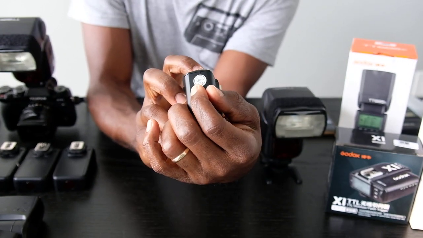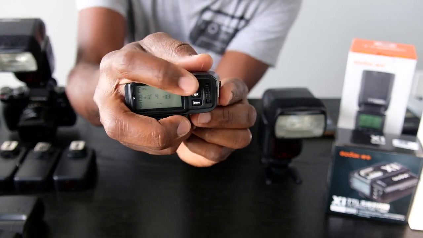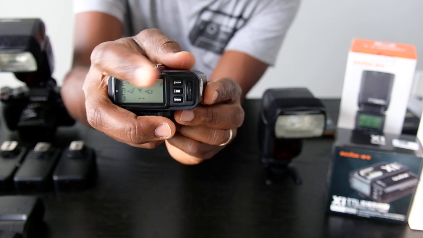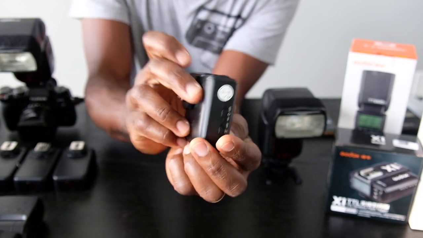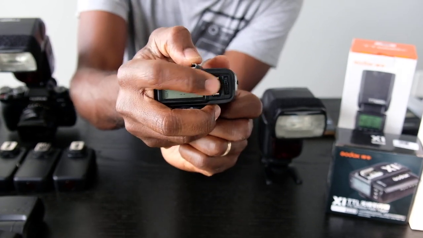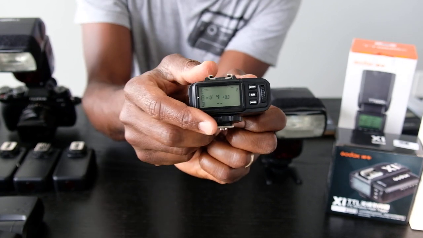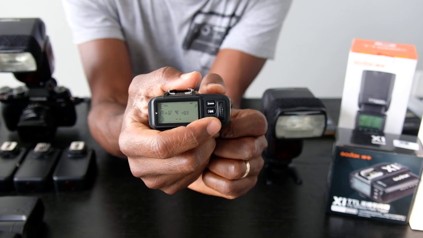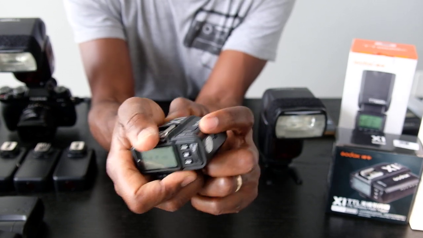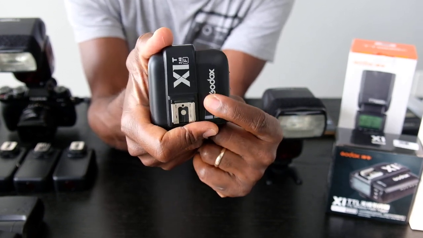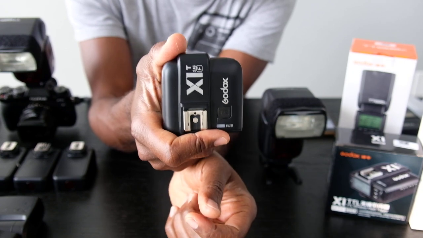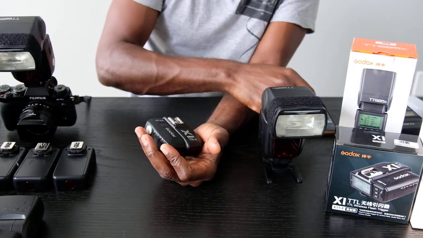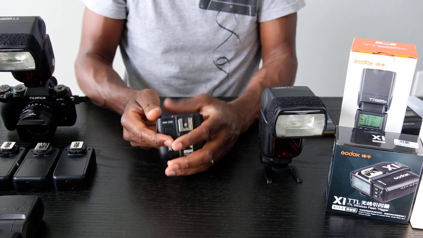I've got, the top is my channel/OK button. When I make any changes, I have to hit that to commit the changes. Beneath that is the group button. The group button serves 2 purposes. I'll show you in just a second. And then the last one is my mode, so I can go from manual mode, TTL, and so forth. And then up top is just a button that I can use for test firing the flash. Okay? So let's go ahead and turn this guy on.